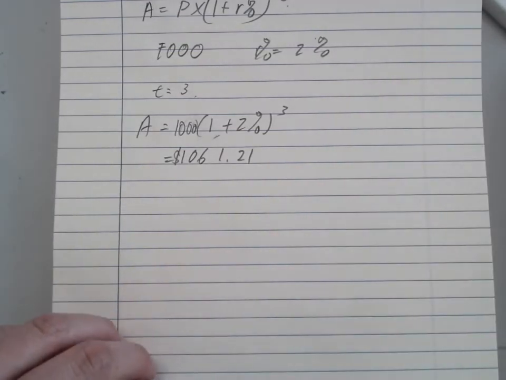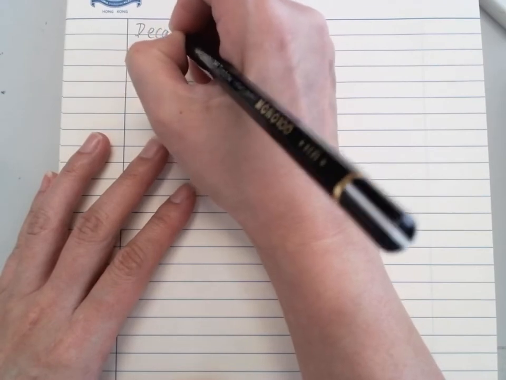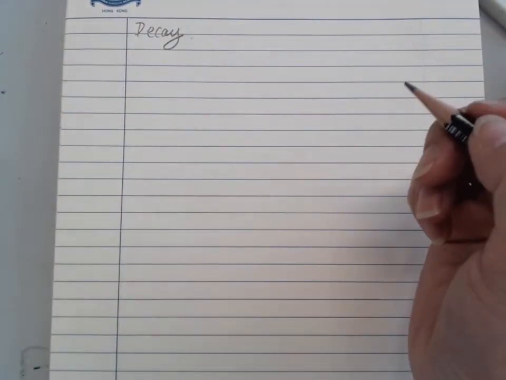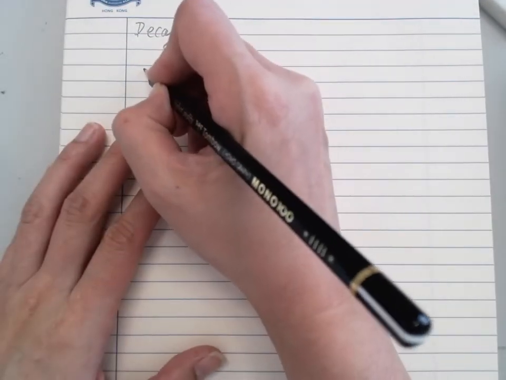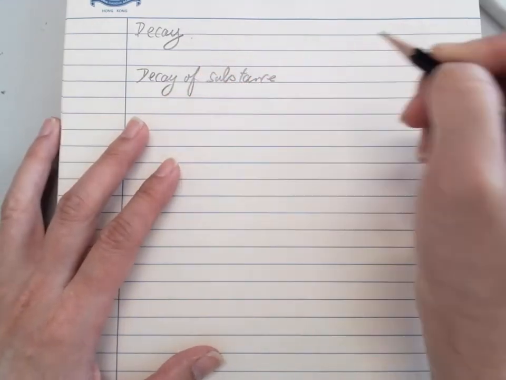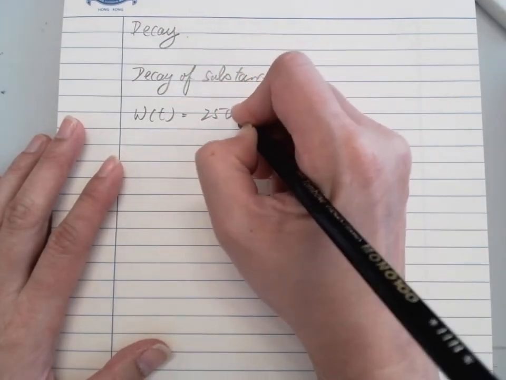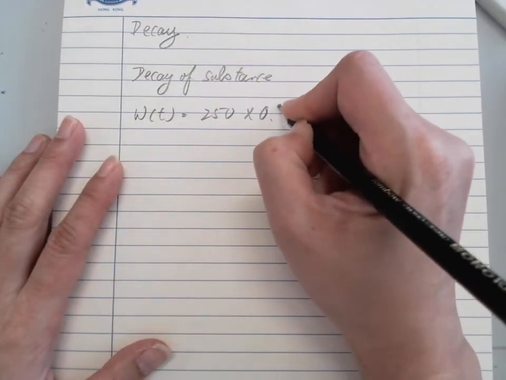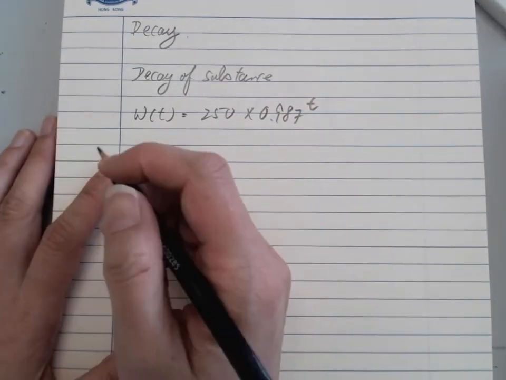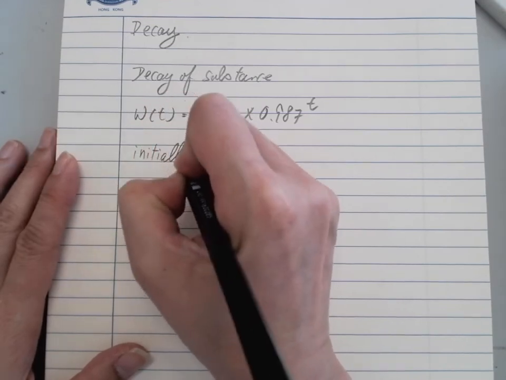Alright, so we can go to decay. Decay is sometimes, usually, radioactivity. Physics people might need that a bit more. They usually call it half-life, but it is the decay of a substance or something. So we have, say for example, the decay of a substance, whatever it is, I'm bad at chemistry. So we have the weight of it, and the model is something like this. All right.